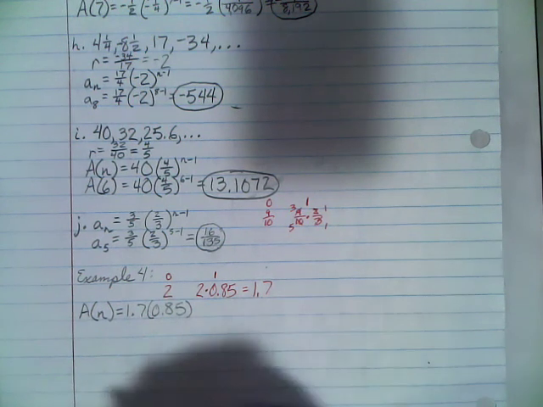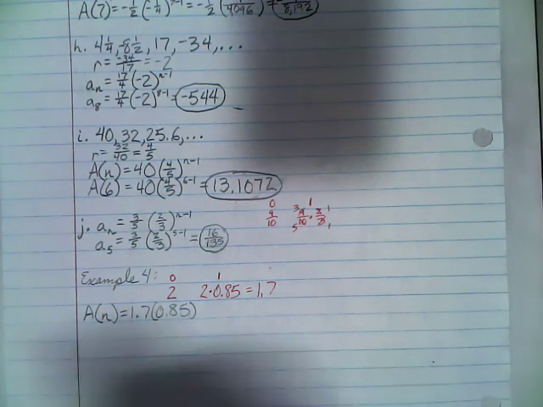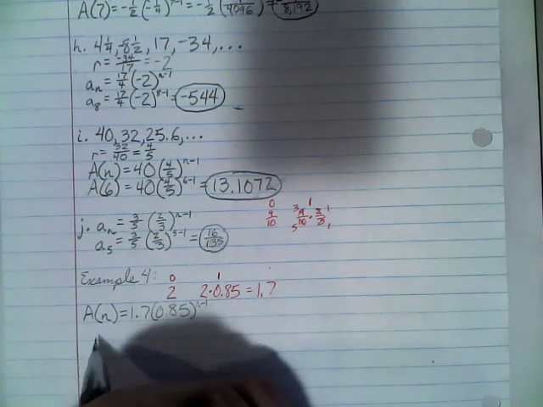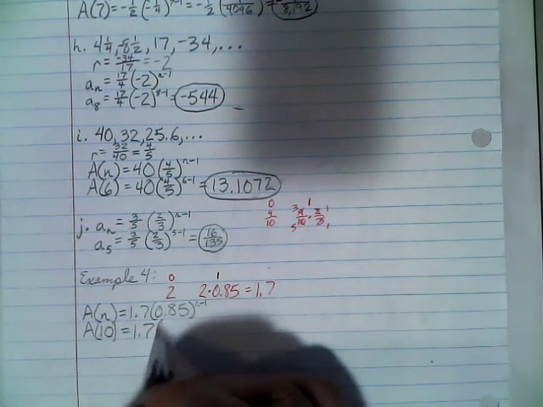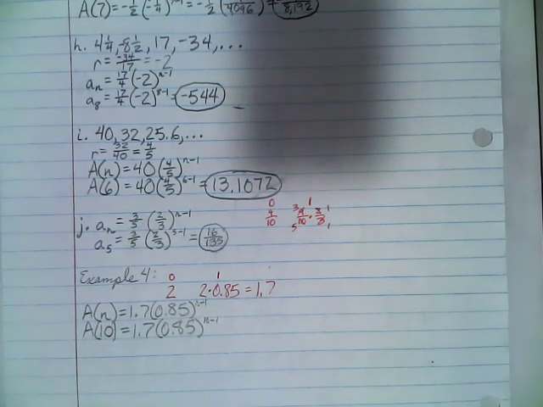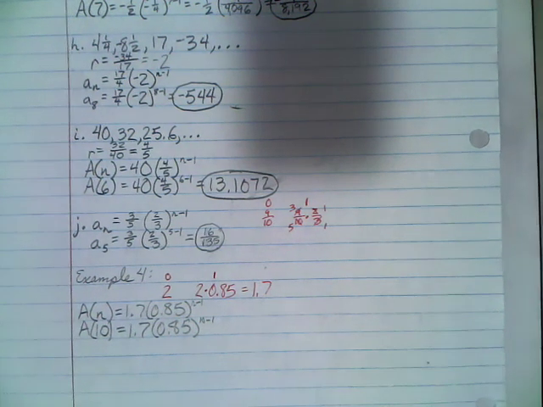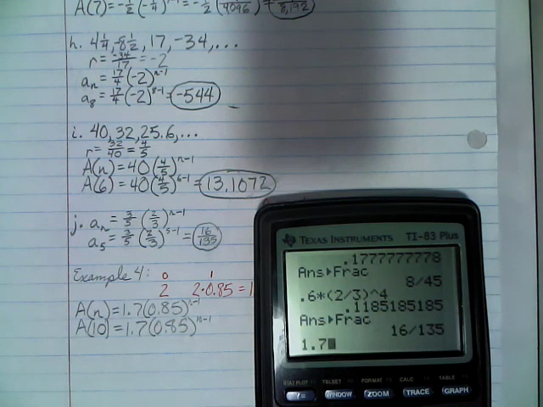And I didn't need the parentheses there. I could have chosen the dot this time. I just chose it for good measure. So the question is asking what will be the height after 10 bounces. So then we're trying to find A of 10. And so that'll be 1.7 times 0.85 to the 10 minus 1 power. Grab my calculator real quick, type that in. 1.7 times 0.85 to the 9th power, because 10 minus 1 is 9.